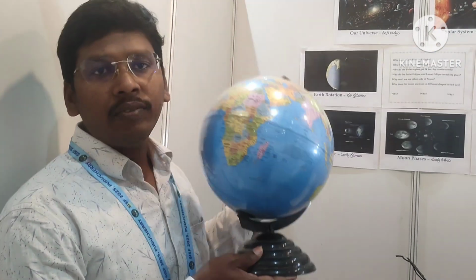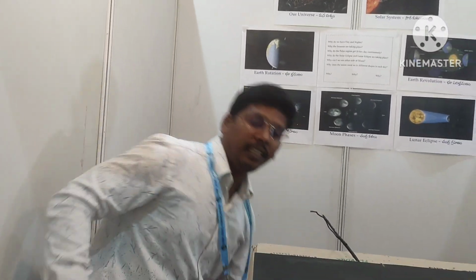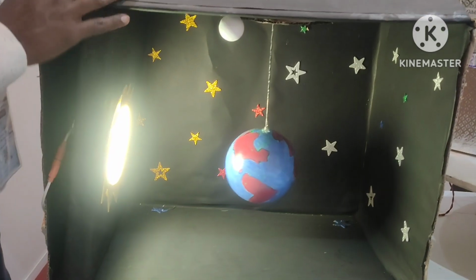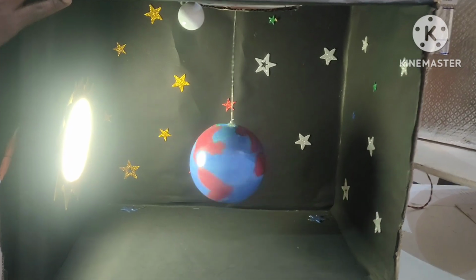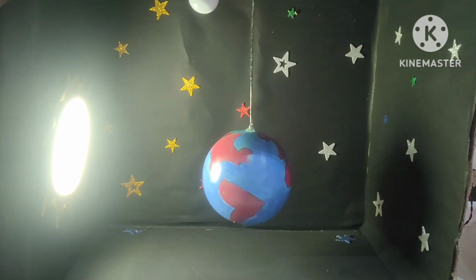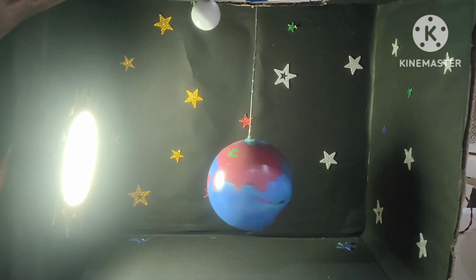So, what are the effects of rotation and revolution? I will explain by using this. Earth moving around its own axis is called rotation. For one rotation, it takes 24 hours.